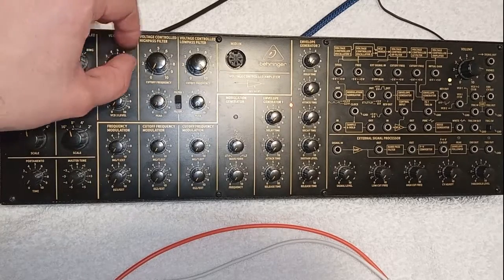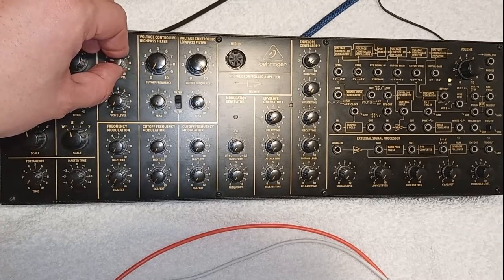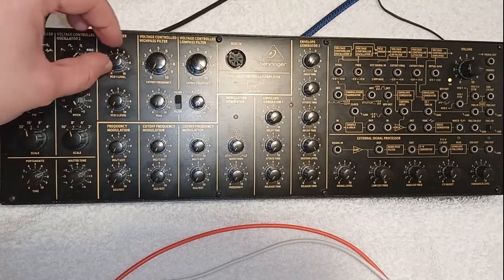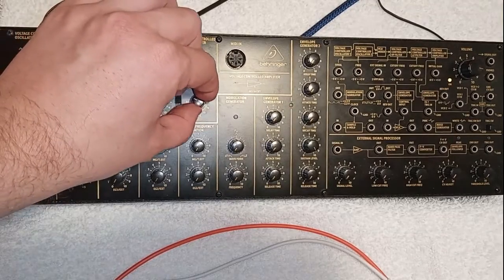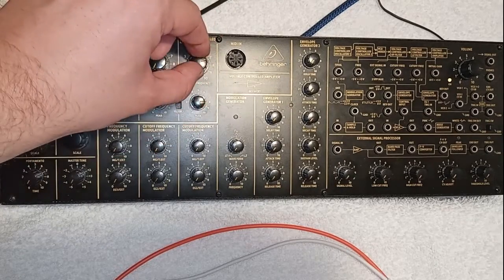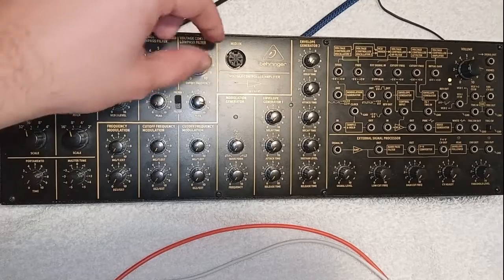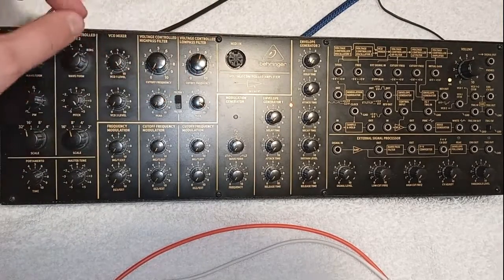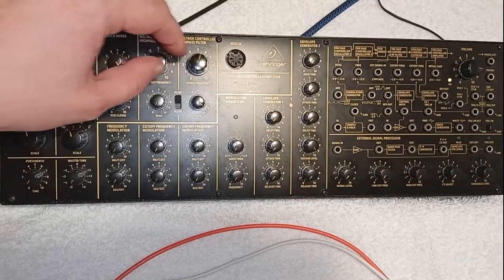And you can hear it on the resonance. You'll get a clean resonance without overdrive under about 6.5 or 7, and then you start distorting the resonance. See, it's got that distorted sound.